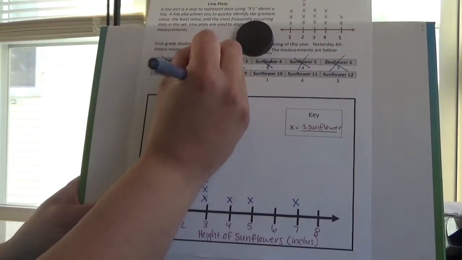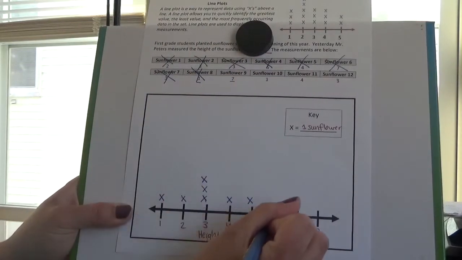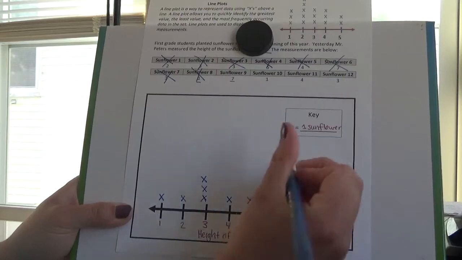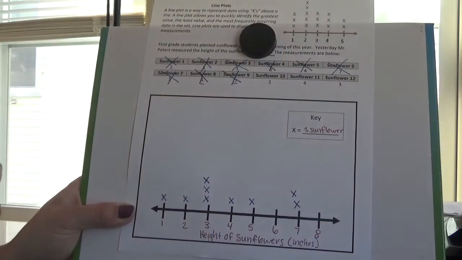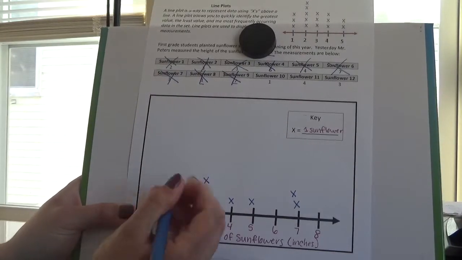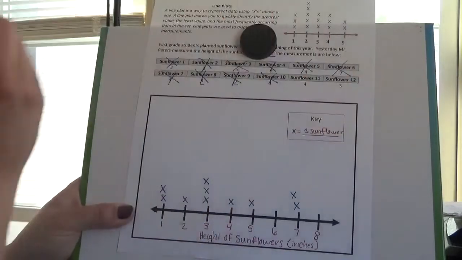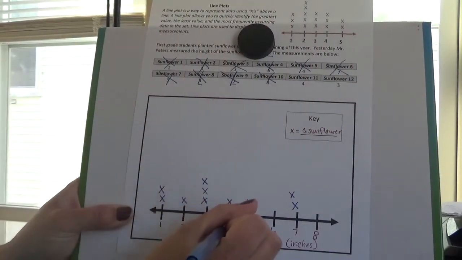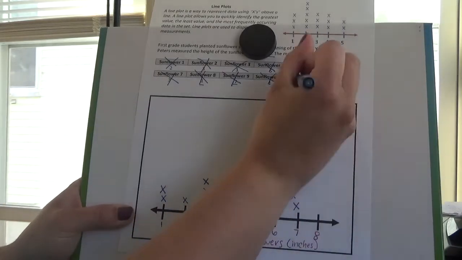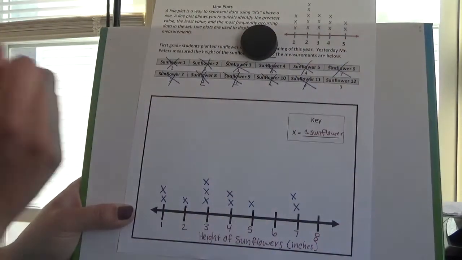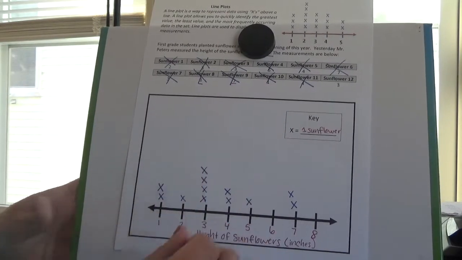Sunflower 8, that's 1 inch. Sunflower 9 has 7 inches, go to 7. Oh, I already have one there, so I draw an X right above it. Sunflower 10 has 1 inch. I already have one here, so there's 2 that measure 1 inch. Sunflower 11 measures 4 inches. I'm going to go to 4, and I'm going to draw an X right above the 1 that's already there. And then sunflower 12 measures 3 inches. I'm going back to 3, and I'm going to draw an X right on the top.